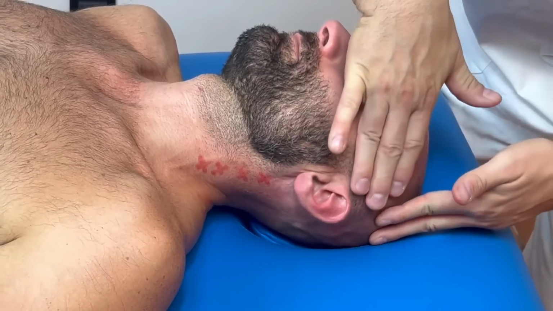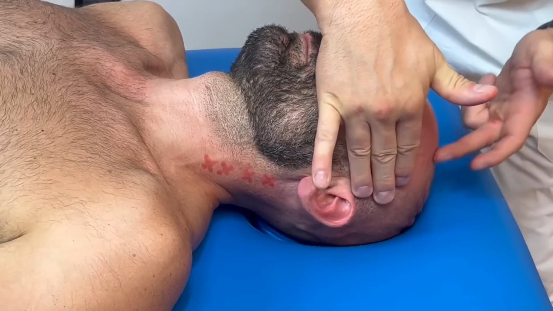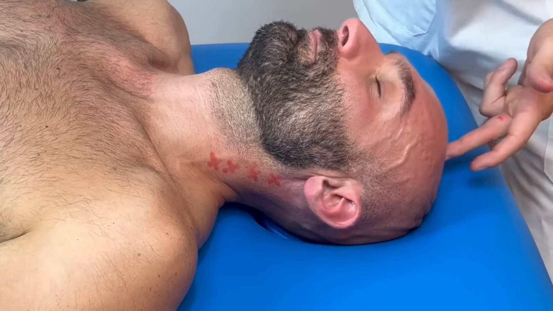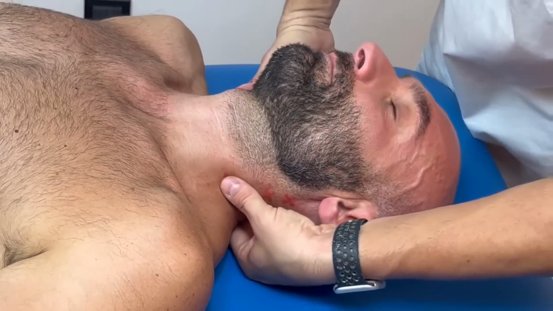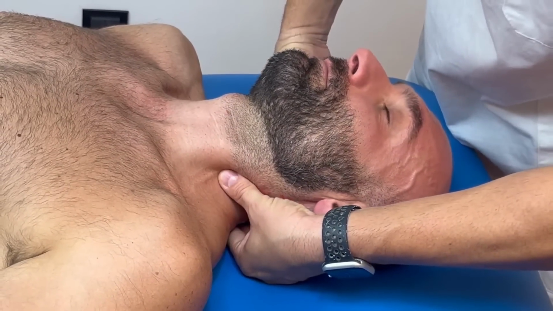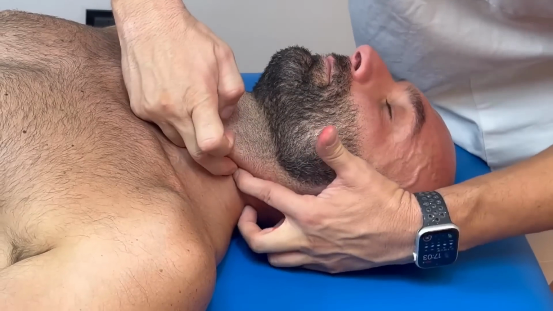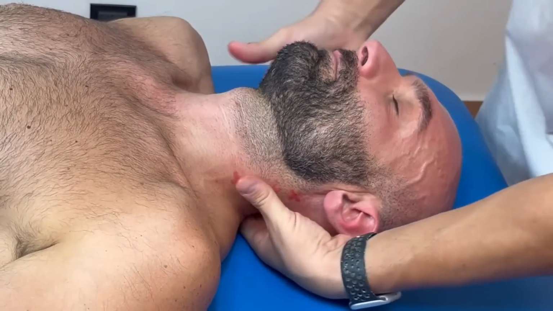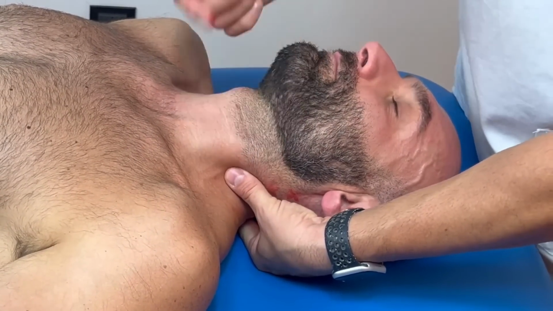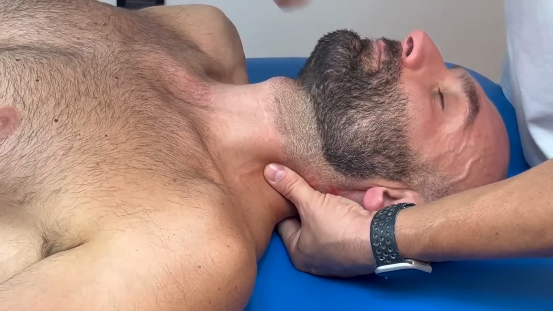We can treat these trigger points using ischemic compression, as usual. Since this area is more sensitive, we can adjust the compression technique by positioning ourselves laterally on the muscle and avoiding the front where the carotid artery is.